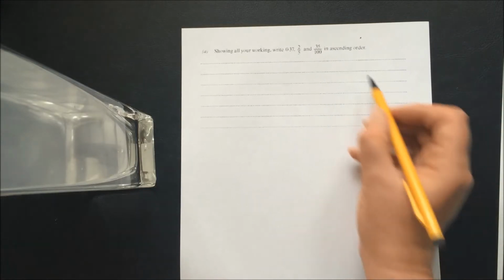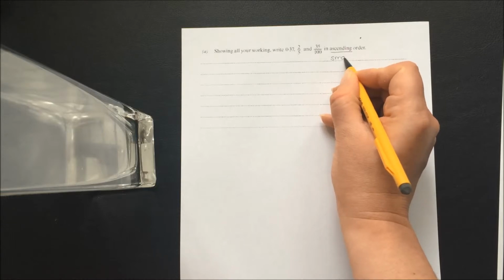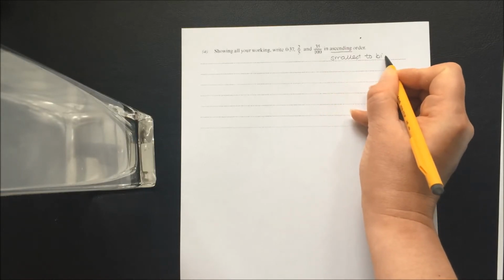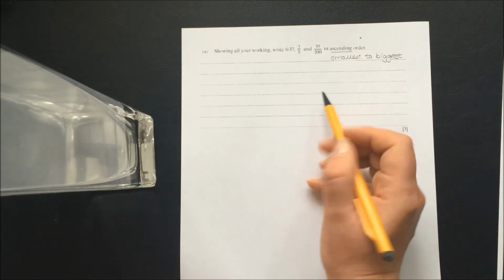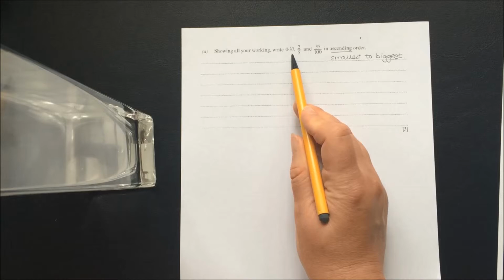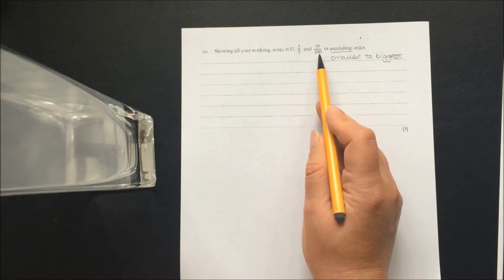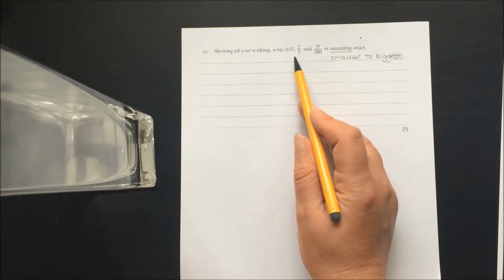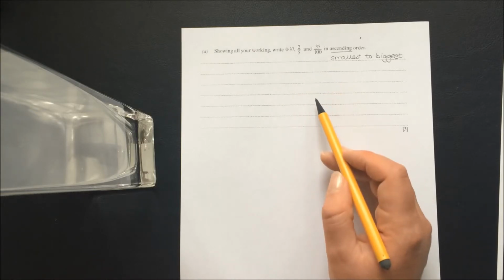Okay, ascending means smallest to biggest. So what we need to do is be able to compare them fairly. So we can turn them all to decimals or all to percentages or all to fractions with the same denominator, and then we'll easily see which one's smallest and which is the biggest, and we'll be able to order them.